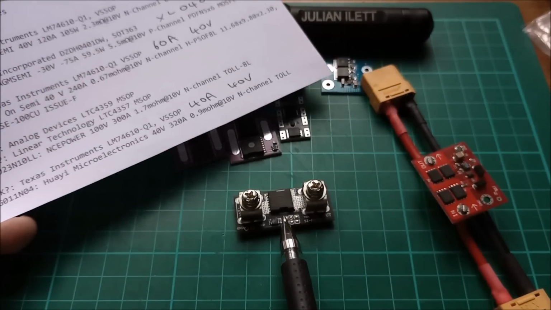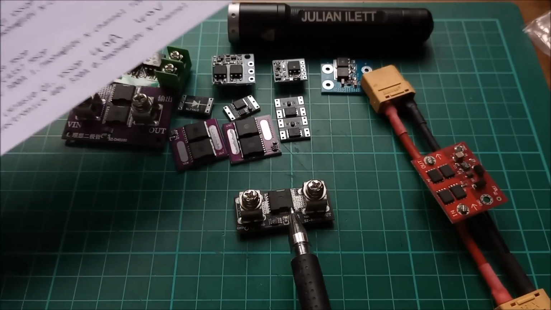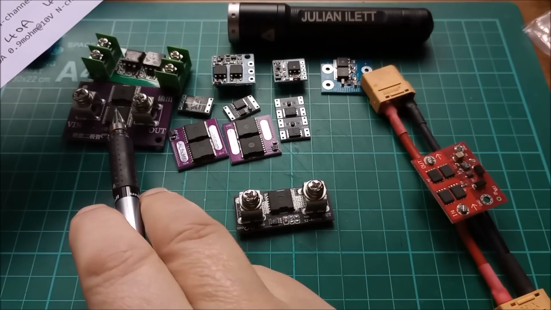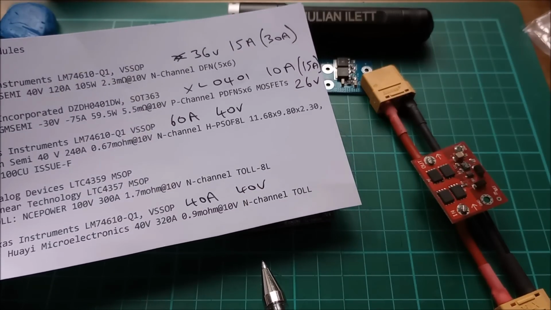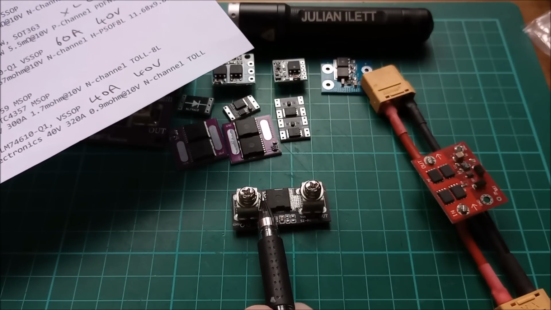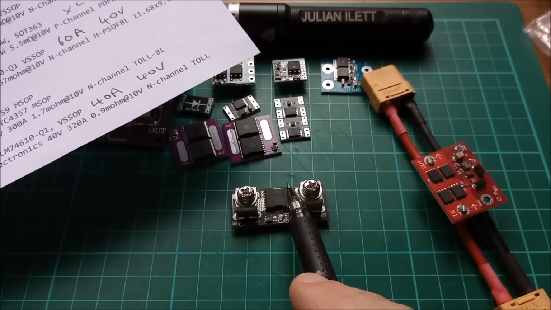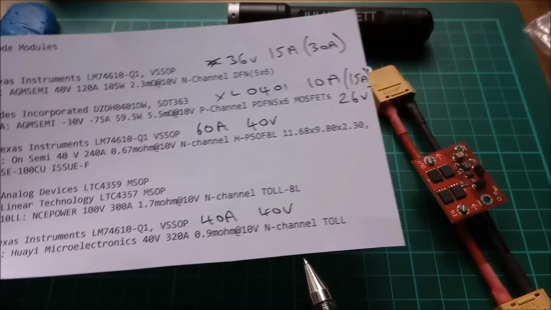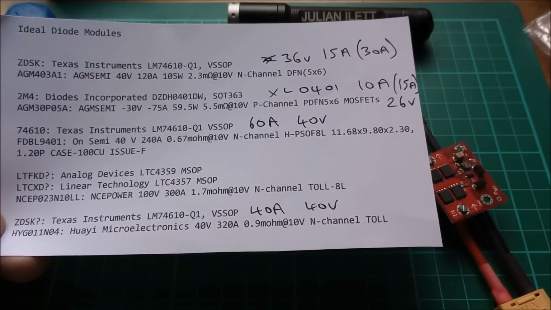Now they call this package a TOLL 8L. I've seen on all these package data sheets this name TOLL, T-O-L-L. 8L I presume means 8 legs. I think 7 of them along here are source and 1 is the gate, and then there's a tab on the other end for the drain. This is N channel, of course.